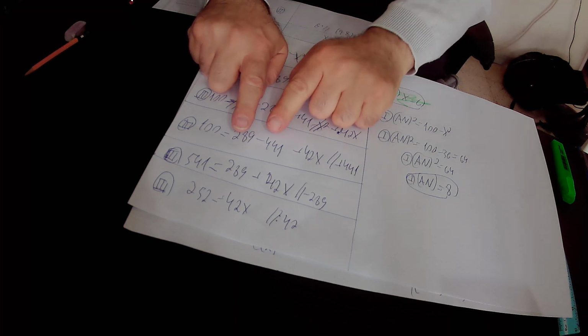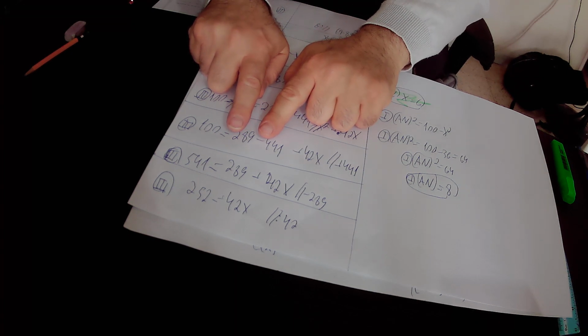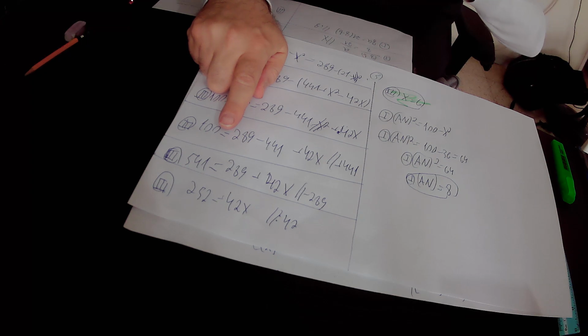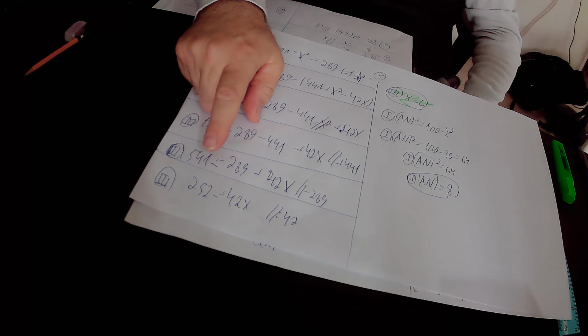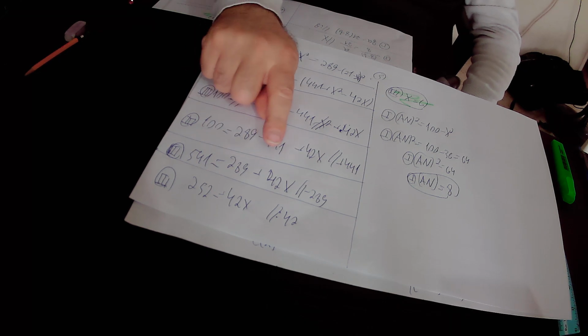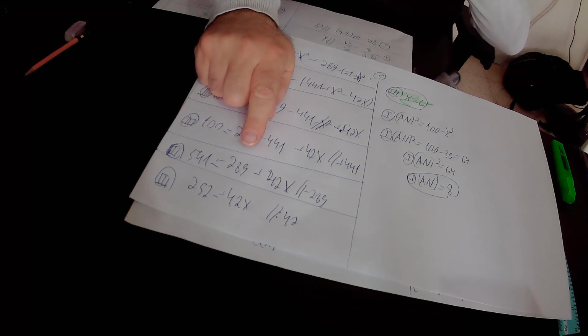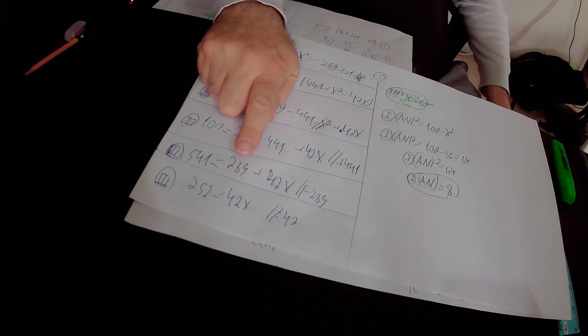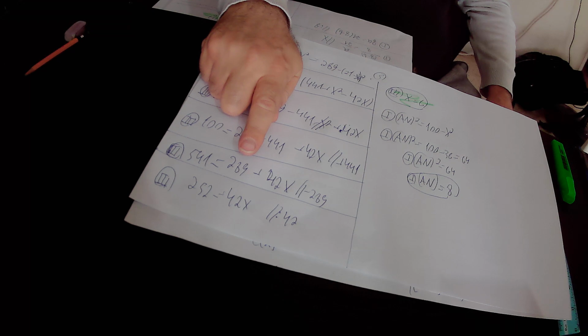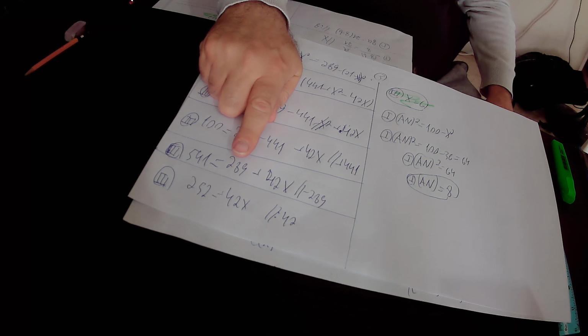Here we subtracted 289 and found that 541 minus 289 equals 252, and 252 equals 42x. Here we divided equation 3 by 42, and finally found that x equals 252 over 42, which is 6.